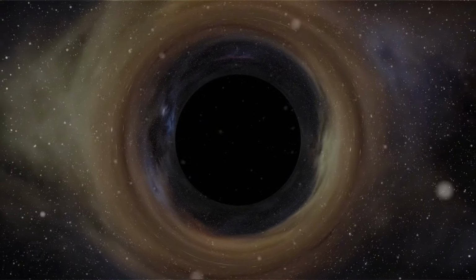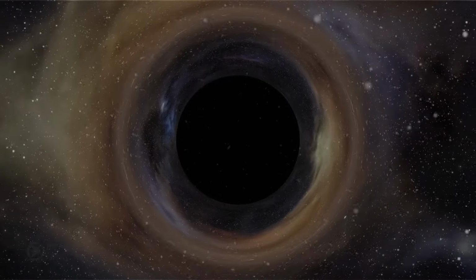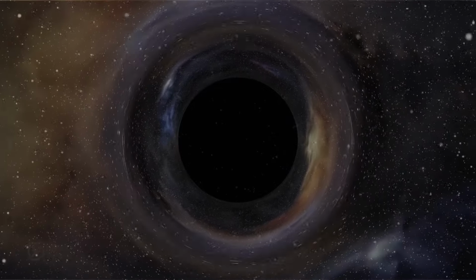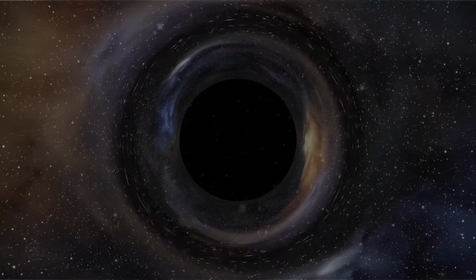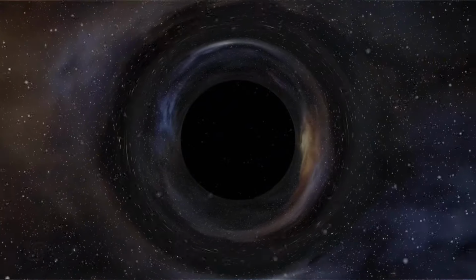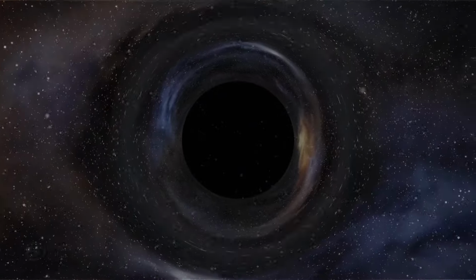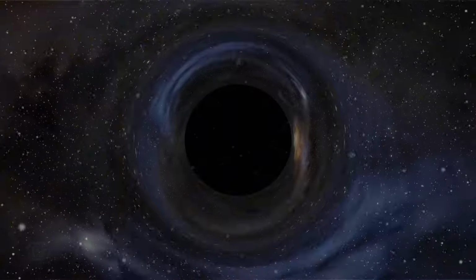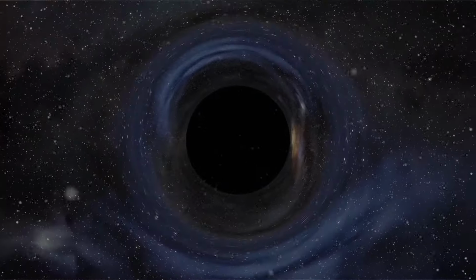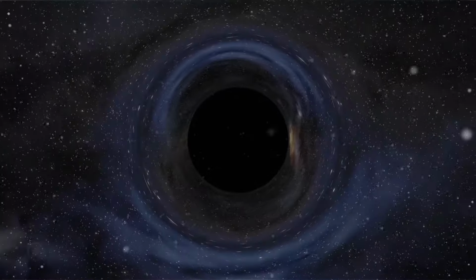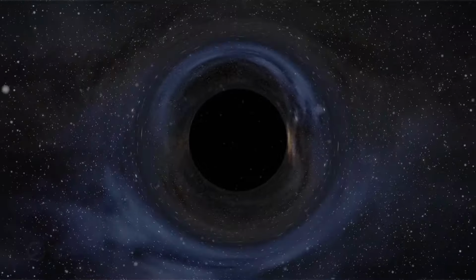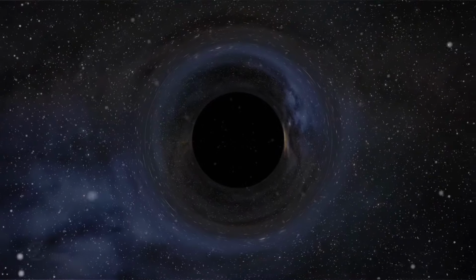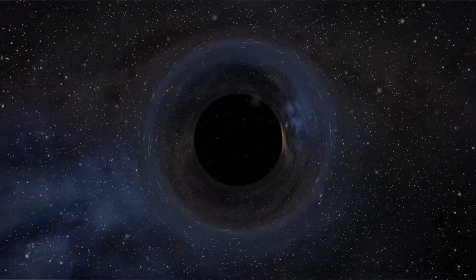For a stellar mass black hole, tidal forces near the event horizon are so intense that they would stretch an object lengthwise and compress it sideways, a process known as spaghettification. The difference in gravity between your head and your feet would be enough to tear you apart long before you reach the singularity. However, near a supermassive black hole, the event horizon is much farther from the central singularity, and the gradient is less severe. You could, in theory, cross the horizon without immediate destruction, though you would still be doomed to fall inward eventually.